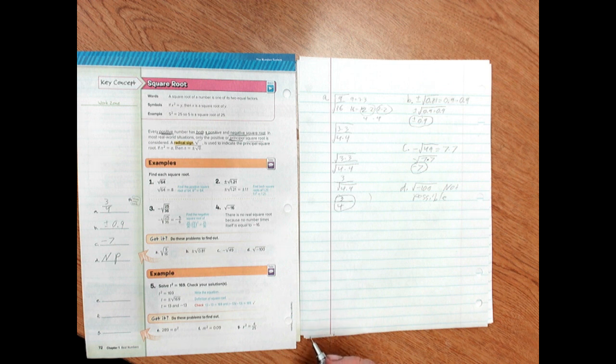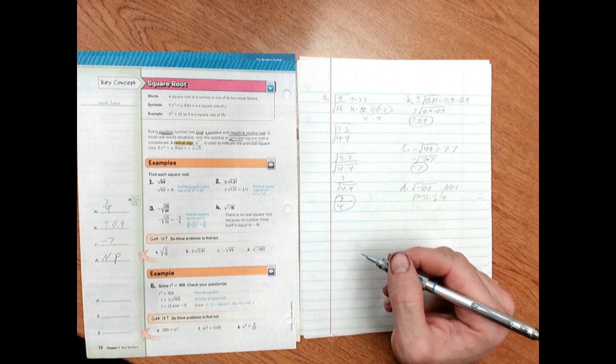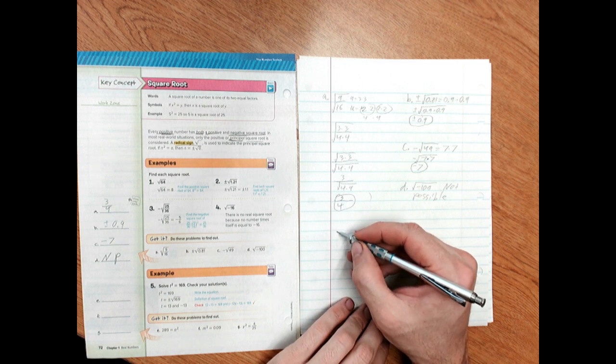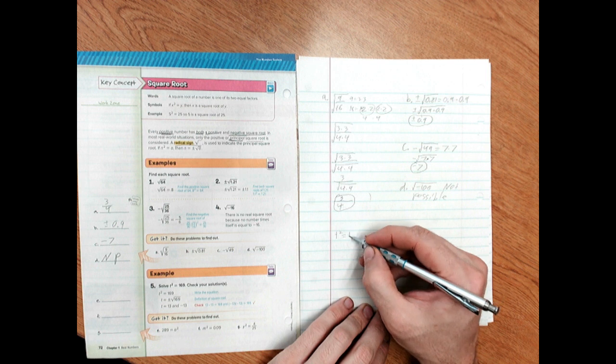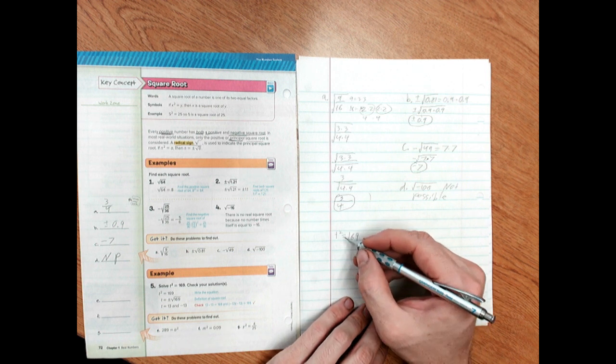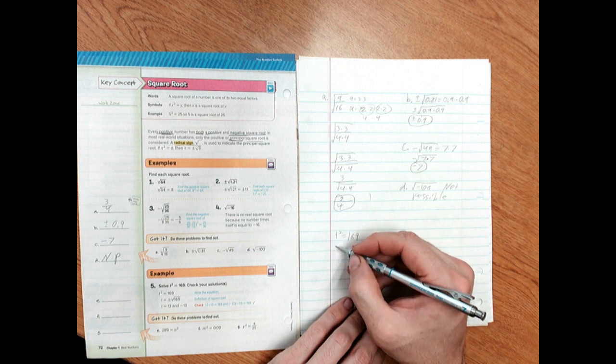Moving on. Now we have to solve it as part of an equation. We have an equation of t squared equals 169. To get rid of the t squared, we are taking the square root of both sides.